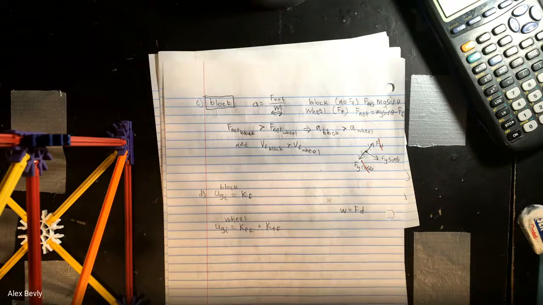Well, I mean, it will do work. Let me rephrase that. The friction is not going to do work converting energy to heat. It will do some work converting some of the energy from potential energy into rotational energy, things like that.